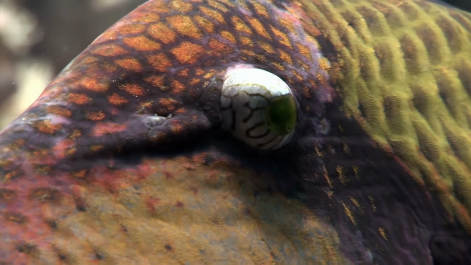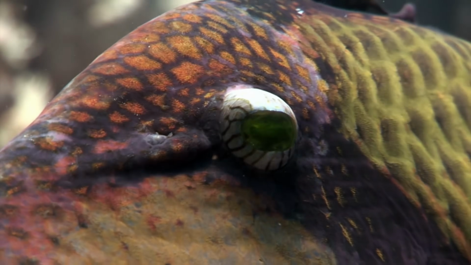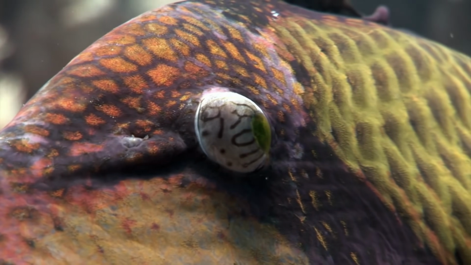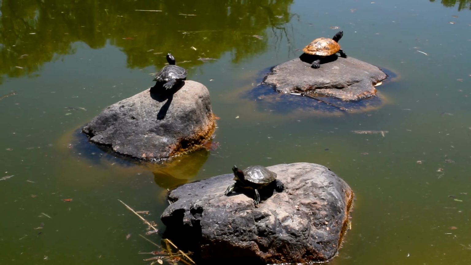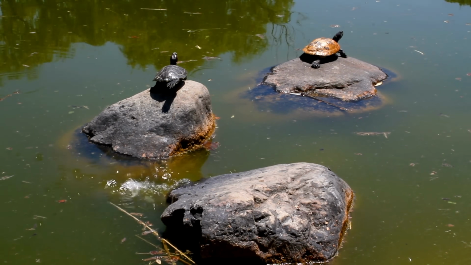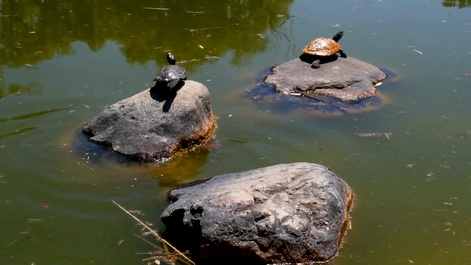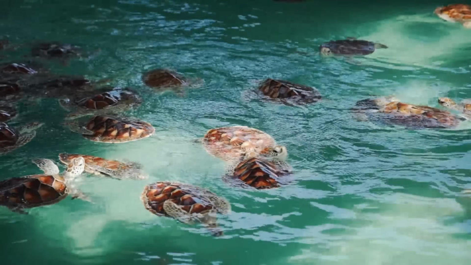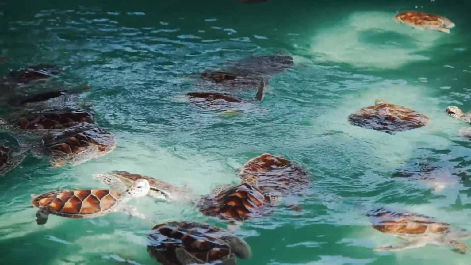Number 2, the painted turtle. These turtles are named for the colorful markings on their shells and sides. They're found throughout much of the United States and Canada, and they can be seen in a variety of habitats, including ponds, lakes, and rivers.